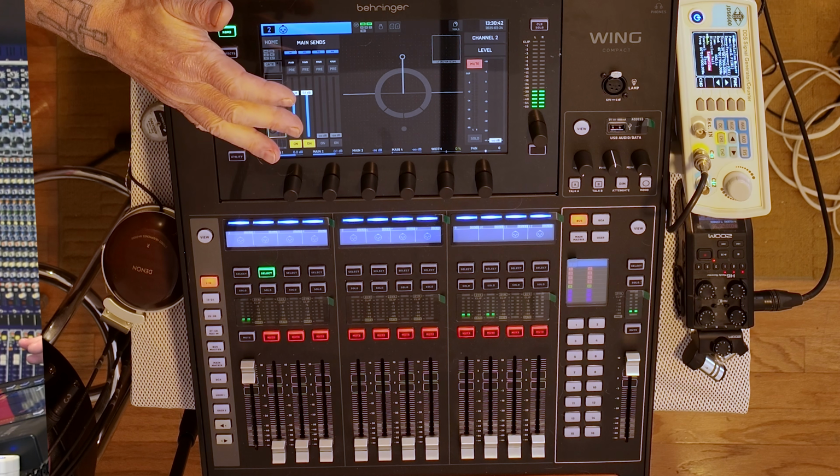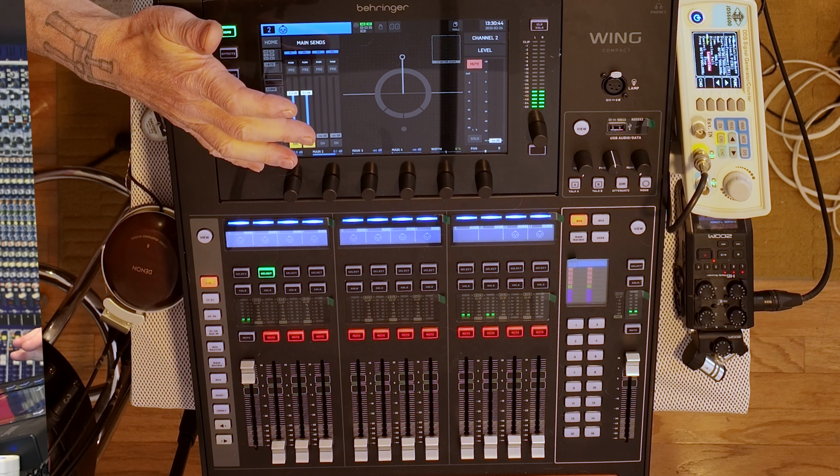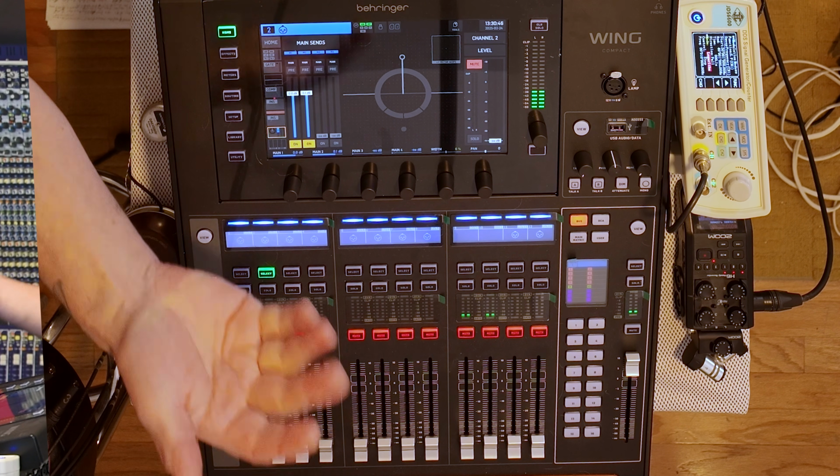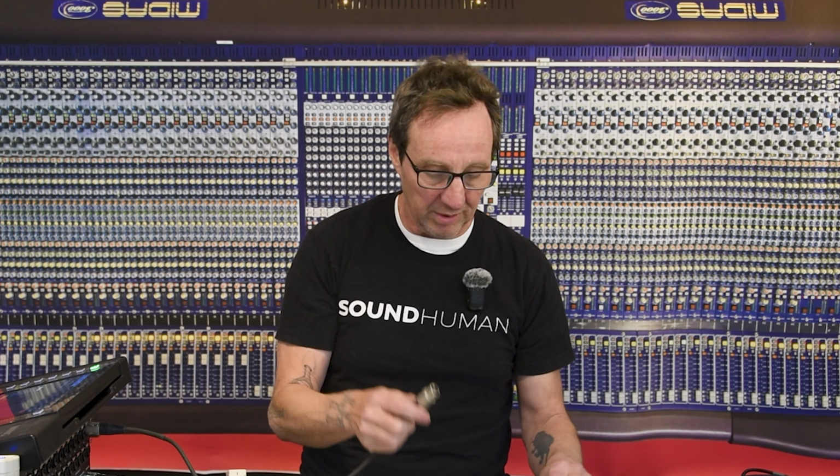So I've got this mixing board, it's a Behringer Wing, I've got the gain turned up all the way, I've got the trim turned up all the way, and the faders are up quite loud as well. So we're really looking at a lot of gain here to help us hear these problems. All right, let's start with the mic cable.